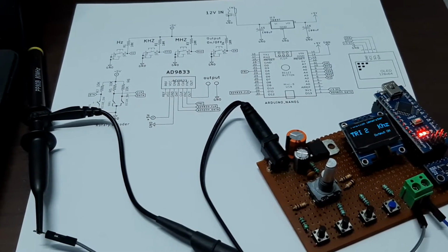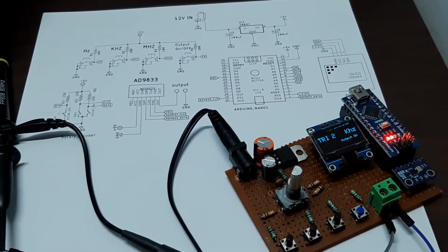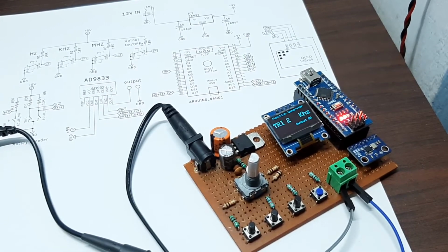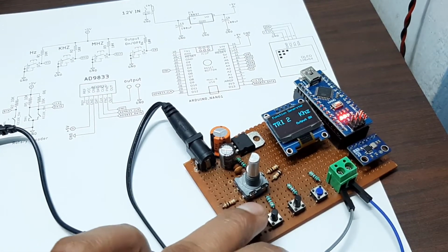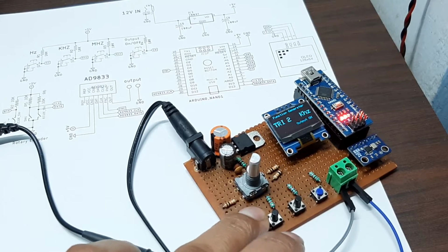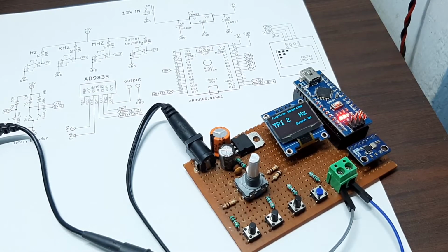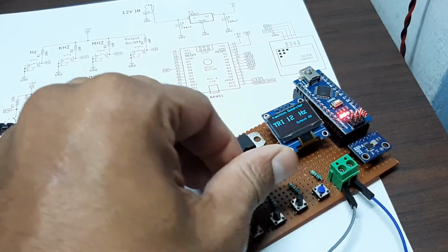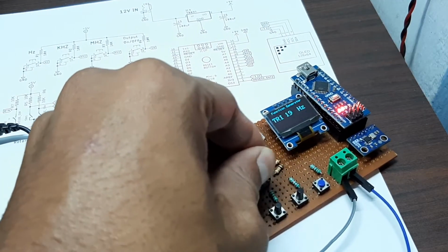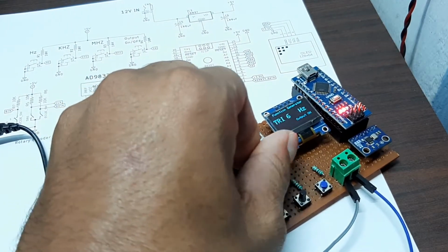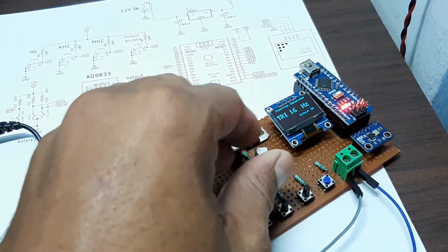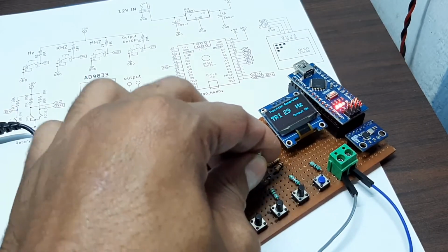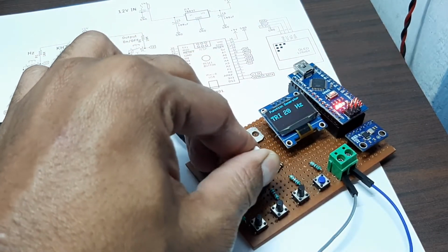Currently it's showing on the display that it's a triangle wave and it's set to 3 kilohertz. Now if I want to set it in hertz mode, by pressing this button, you can see it's still a triangle wave. Now it's 2 hertz, and by turning the rotary encoder up or down, we can turn the frequency up and down. I'll get to the screen in a short while. You will see what's happening there, but first let me give you a brief example of what's happening here.